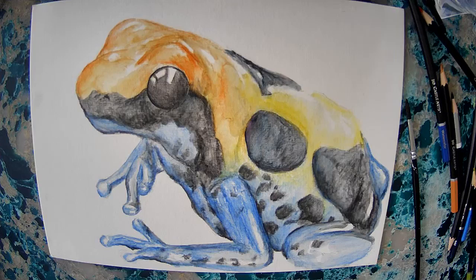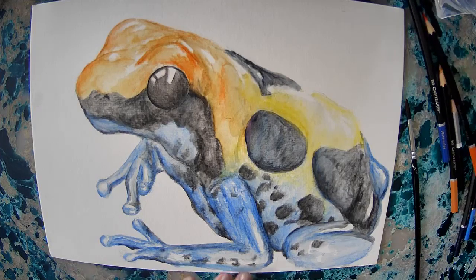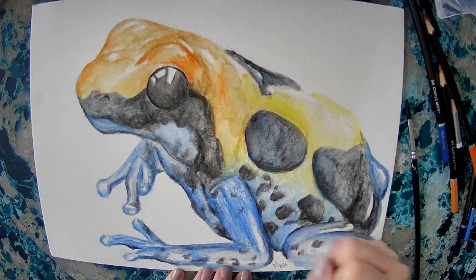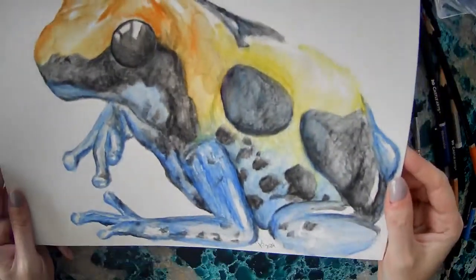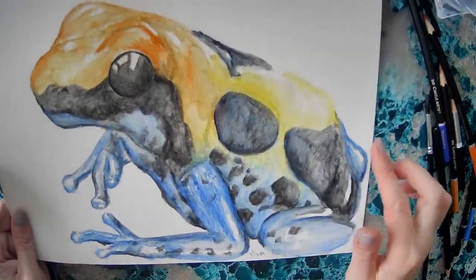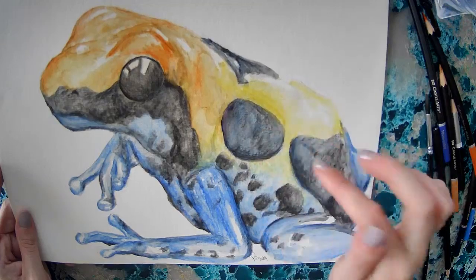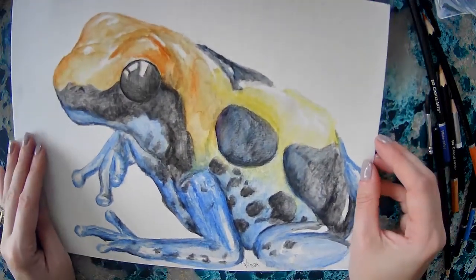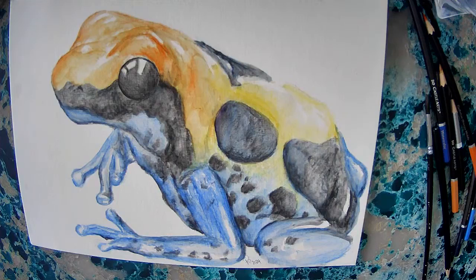So I finished within time again. I surprised myself because I rushed a little bit at the end. But don't forget to sign your work, so everybody knows that you did it. If I had a little bit more time, I probably would spend more time putting texture in the skin, but I don't think I'm going to have time to start that, so I'm just going to leave it there. There's my little poison dart frog from South America in the rainforests.